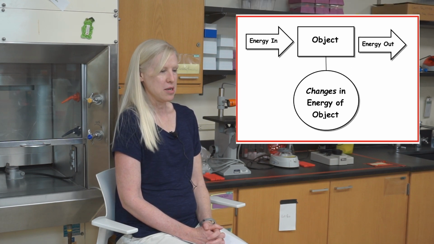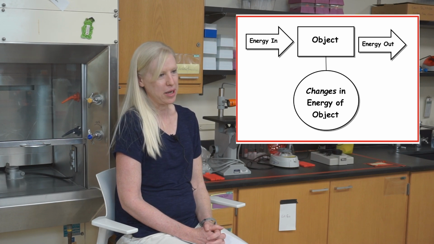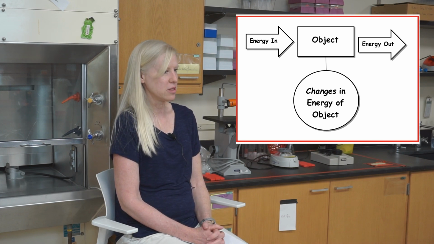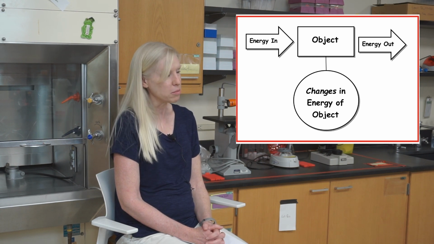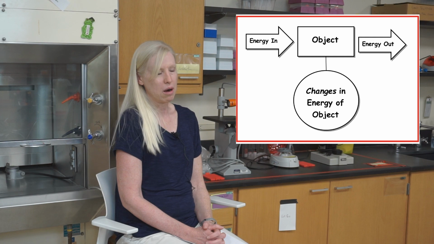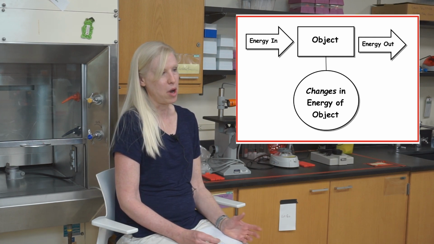Energy diagrams have been a great tool for me to use with my biology students. One of the things that energy diagrams achieve for me is they provide a model to help my students study biology. Some of the things that are important in biology education right now, and our recommendations in biology education, are having models that are both explanatory and predictive.